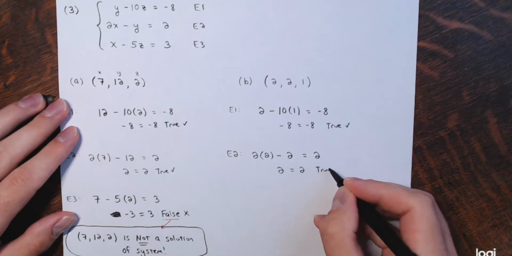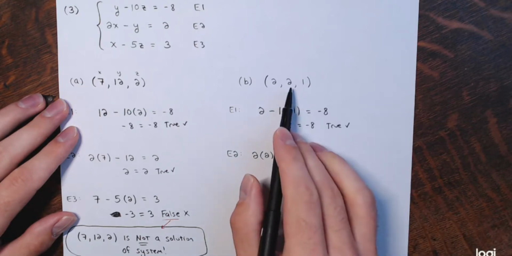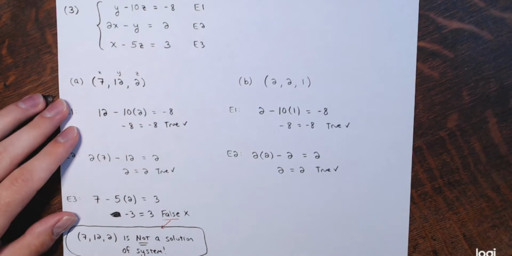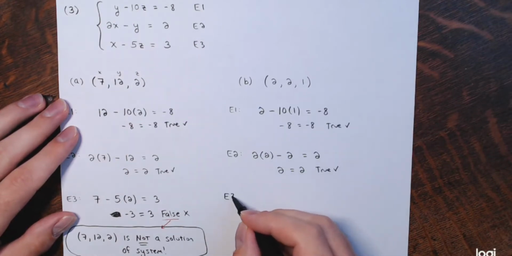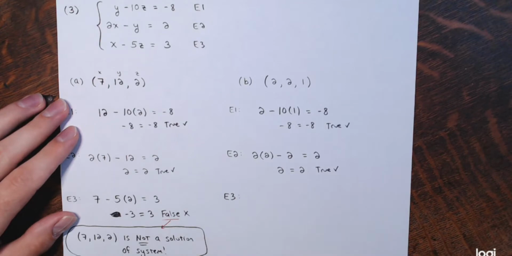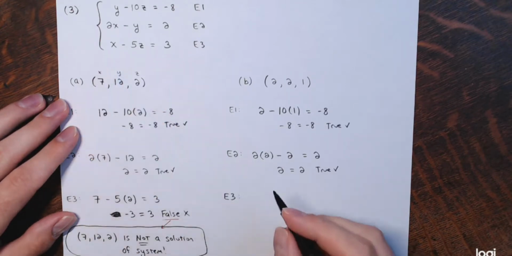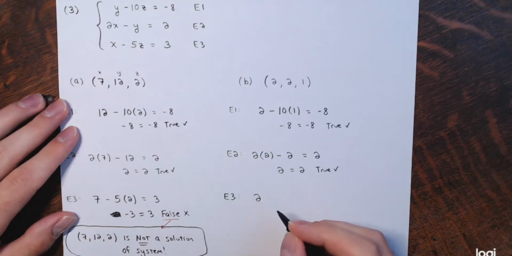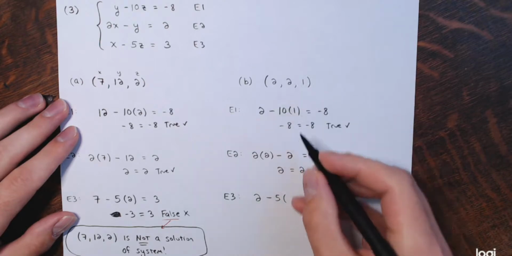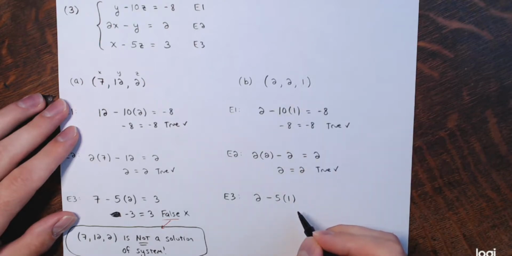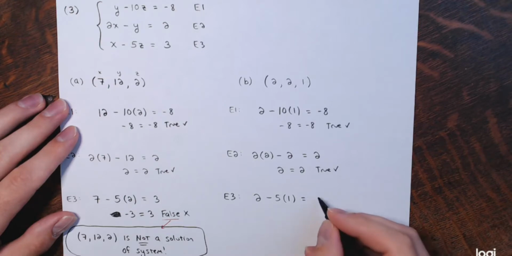So again, I have an ordered triple that satisfies the first 2 equations, but it needs to satisfy the third one as well, to be a solution of the system. So let's see, take the x coordinate, 2, minus 5 times the z coordinate, which is 1, and is that equal to positive 3?